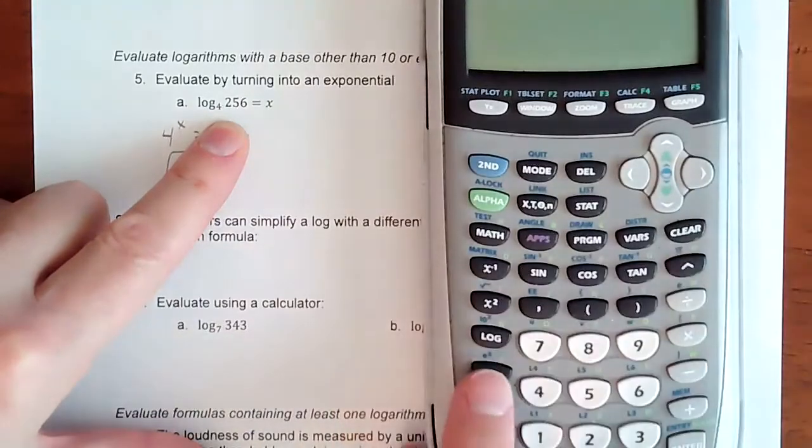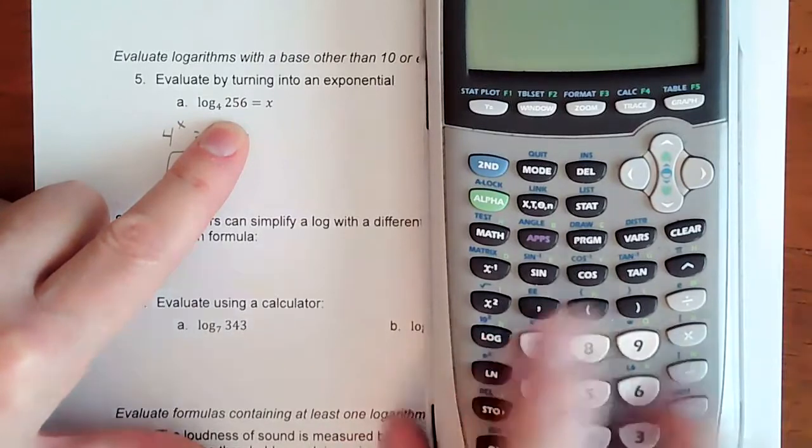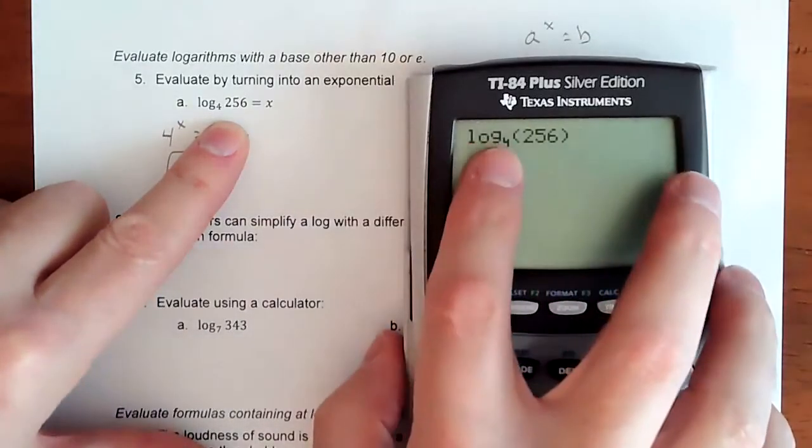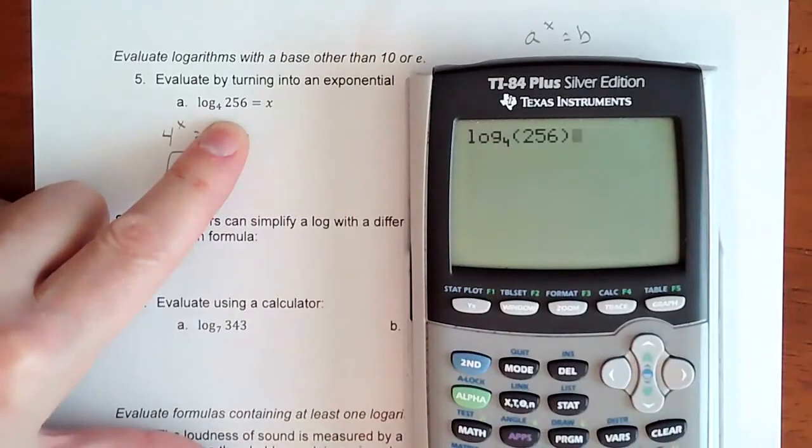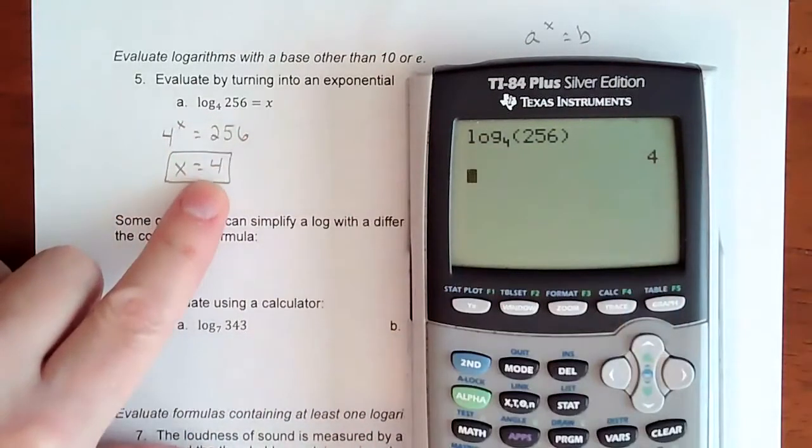So notice how I didn't press this log or this one. This is a natural log. This is a common log. This is a base 10. This is a base e. And I want a base 4, and I can't change the bases on those. So I can just do that, press enter, and there's my 4.